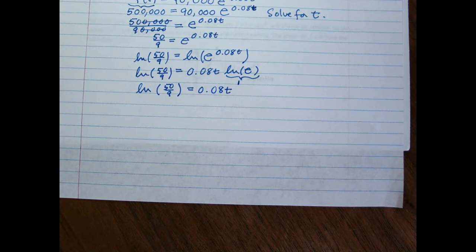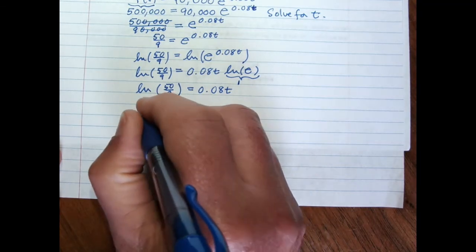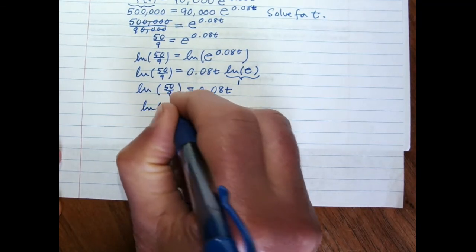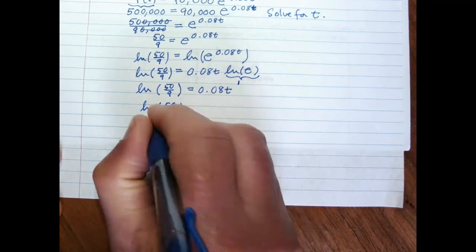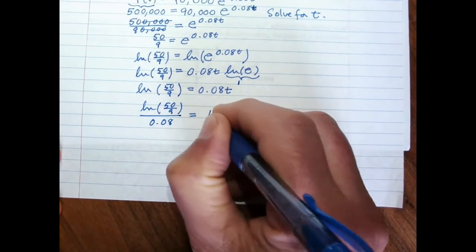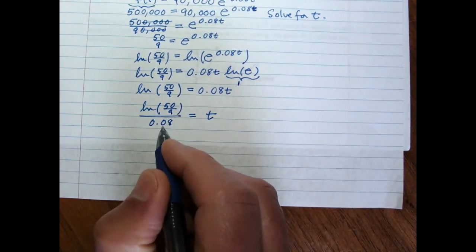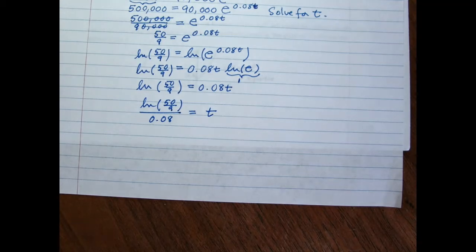And I'm just about ready to solve for t here, right? I have to divide both sides by 0.08. So ln of 50 over 9 divided by 0.08 is my t value. And I got to do that on my calculator. 50 divided by 9.